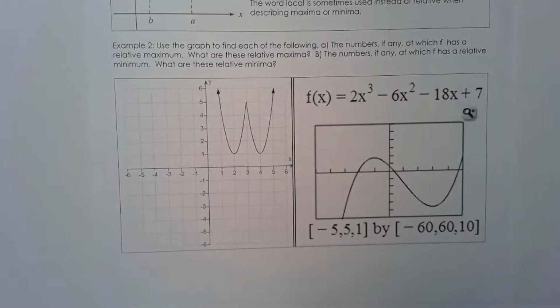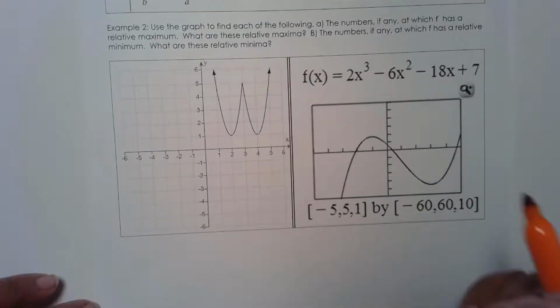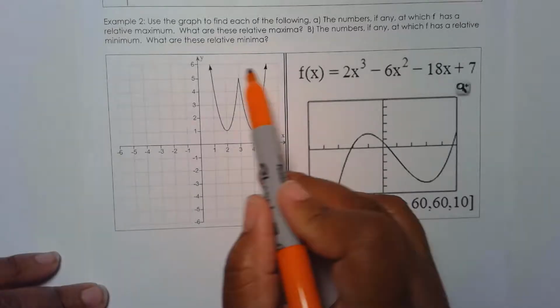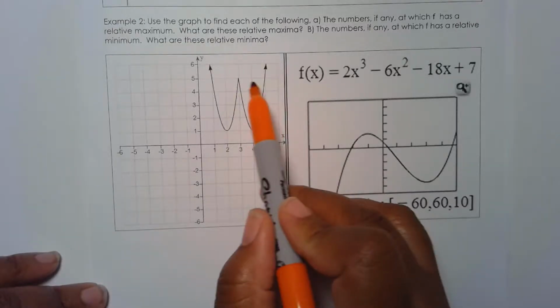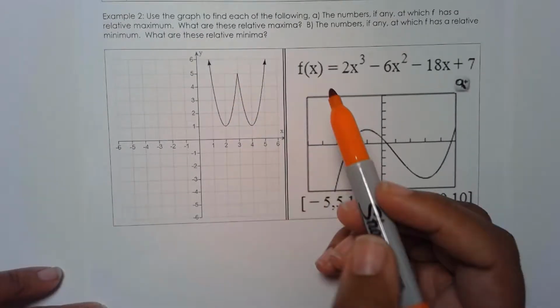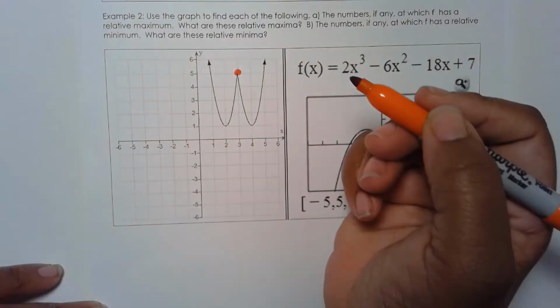If I wanted to find, we're looking at the first graph, what is the highest point, not including the infinity, but the highest point where we have an x value and a y value of this graph here? We can highlight it.